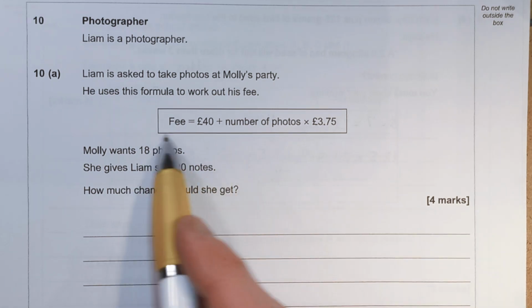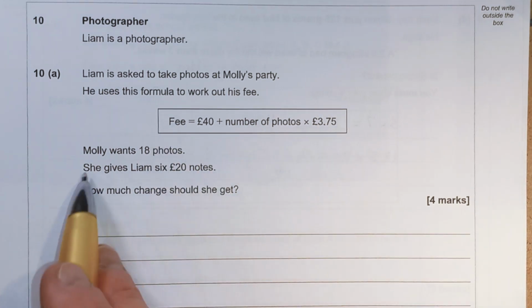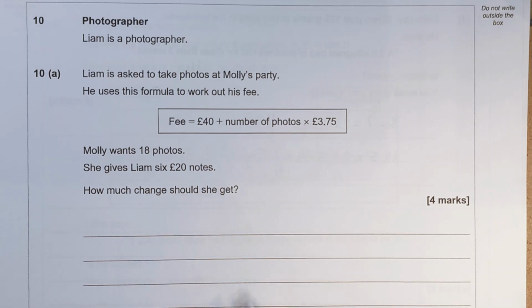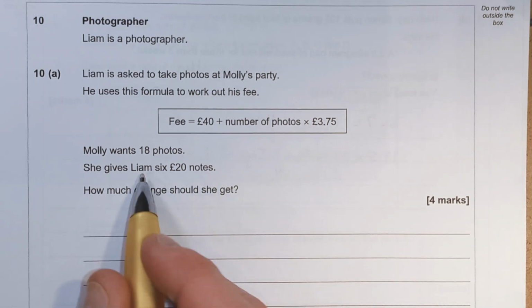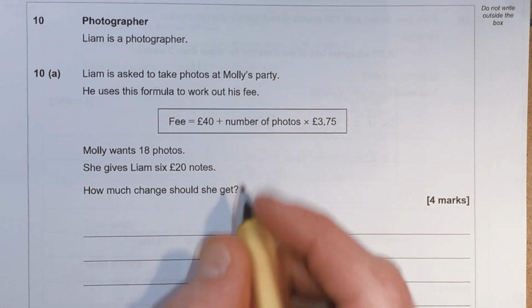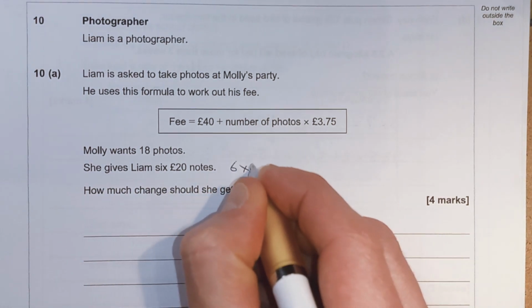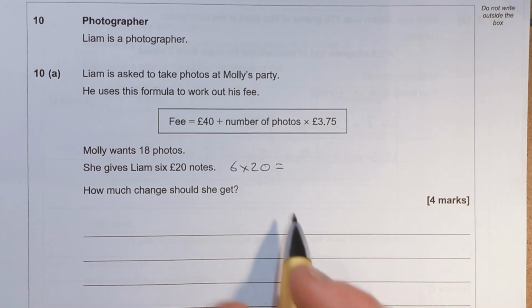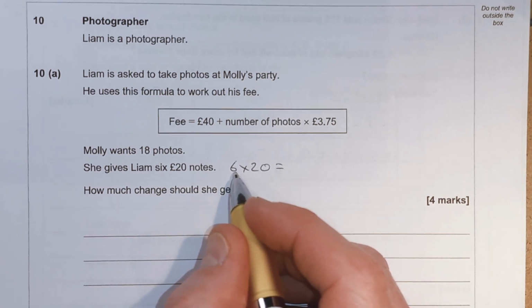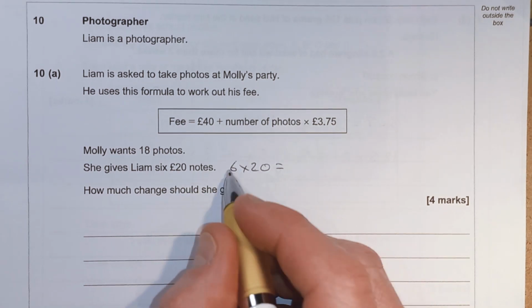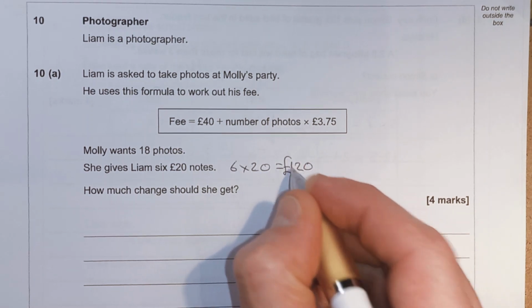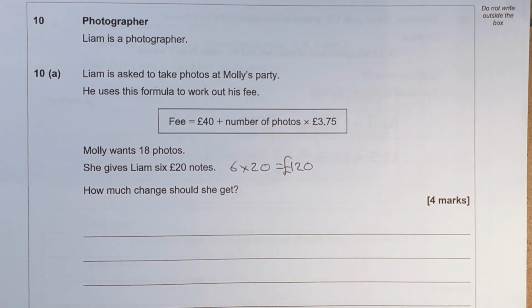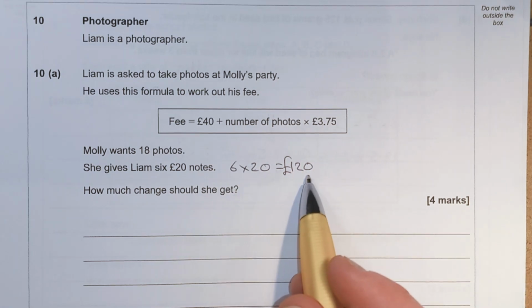so a couple of things. We need to work out what the fee is. We need to work out how much money she gives him. And then we need to work out the difference. I'm actually going to do this bit first because this feels nice and simple. If she gives him 6 £20 notes, we want 6 times 20. I won't use a calculator because I know that 6 times 2 or 2 times 6 is 12. Add the 0. £120. So that's how much she gives him.